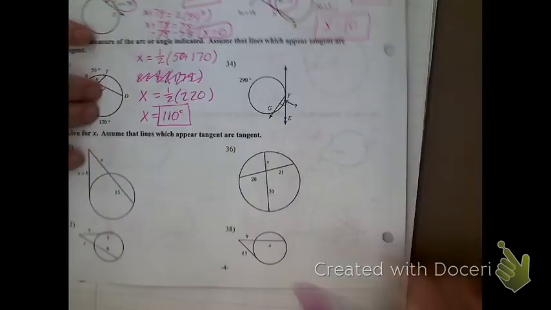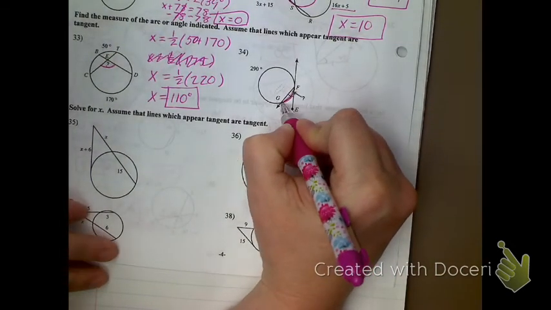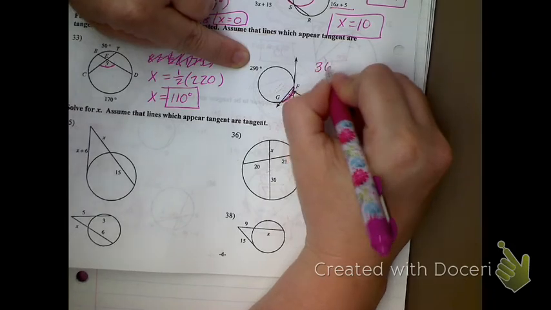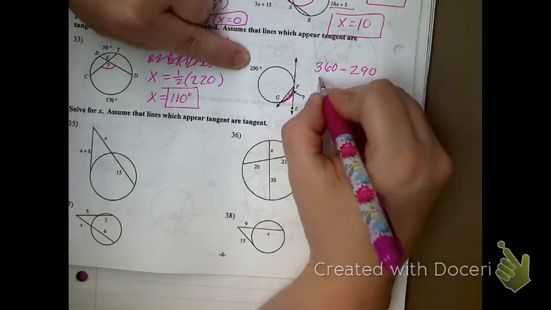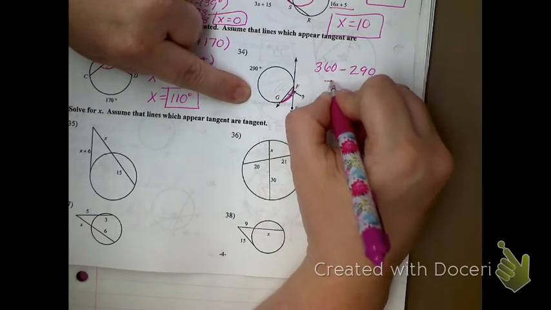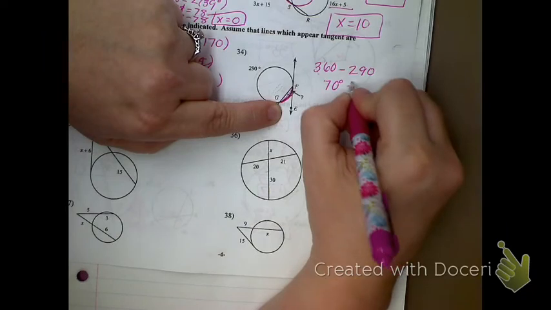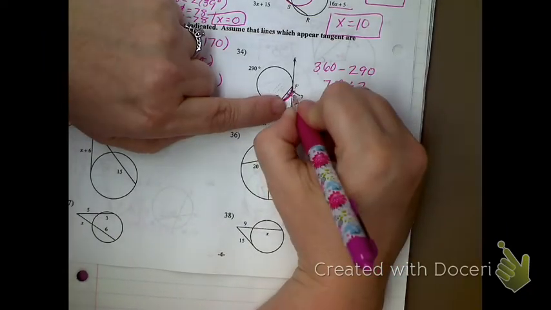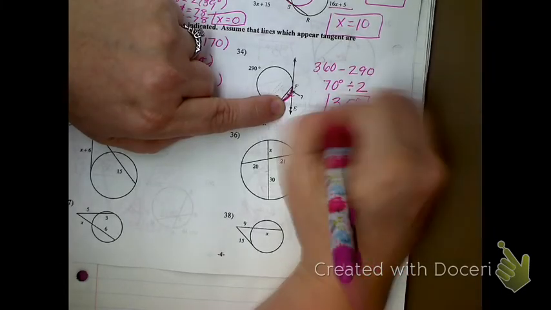All right, number 34, I need to find this angle. Well, to find that angle, I need this arc right here. So I'm going to take 360, subtract 290, and the result will be this arc. Well, 360 minus 290 is 70 degrees. If the arc is 70 degrees, I divide it by 2 to get the corresponding angle right there, which means that that angle is 35 degrees.